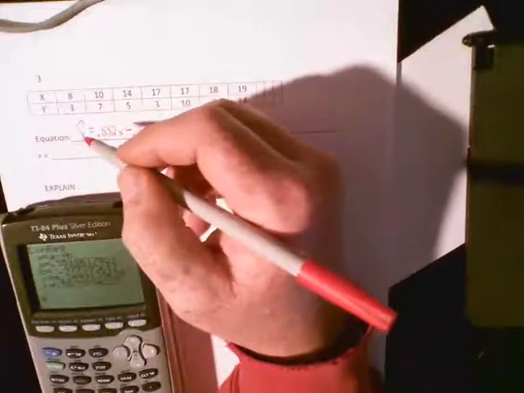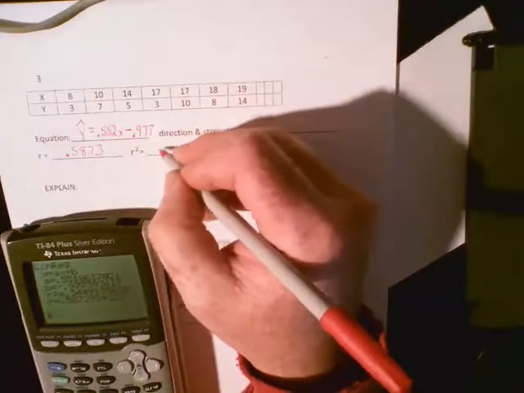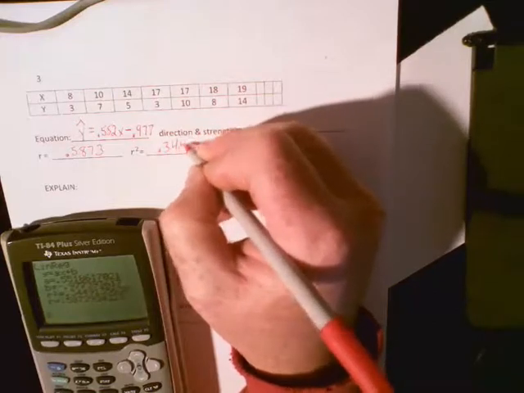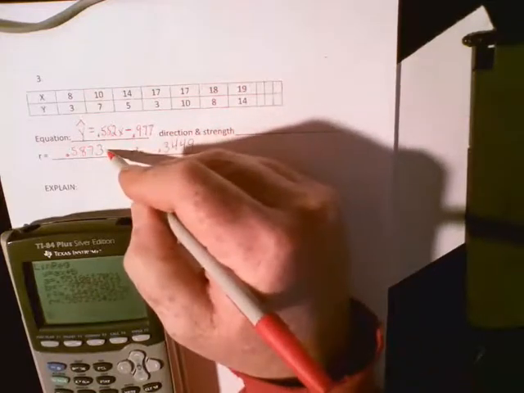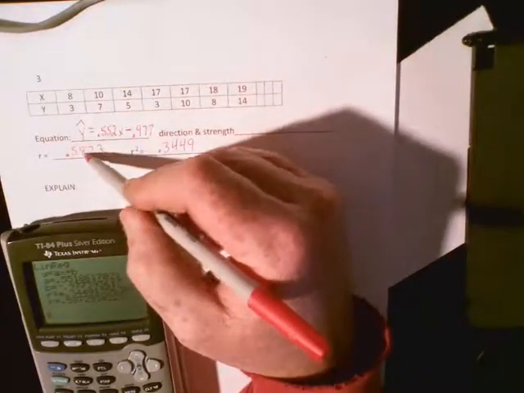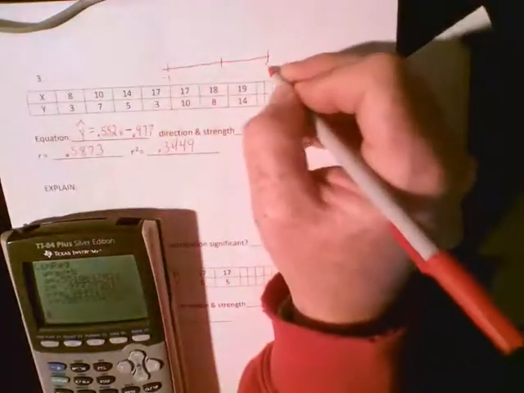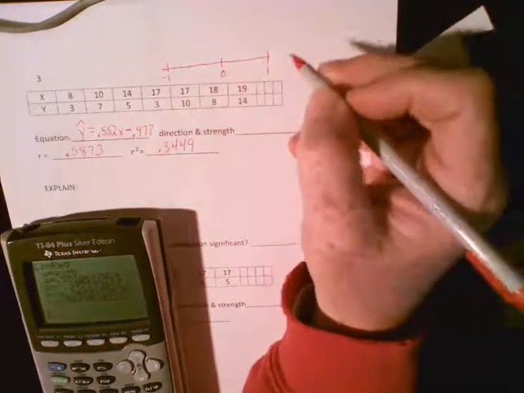Our R this time is 0.5873 and our R squared is 0.3449. We look here at our direction for R, and you'll see that 0.58. Remember, R goes from -1 to 1 and 0 in the middle here.